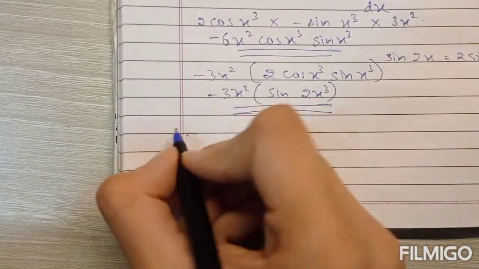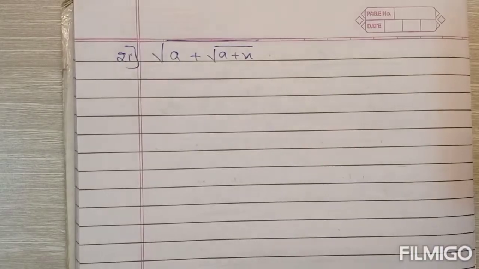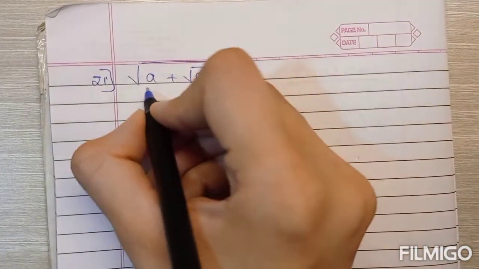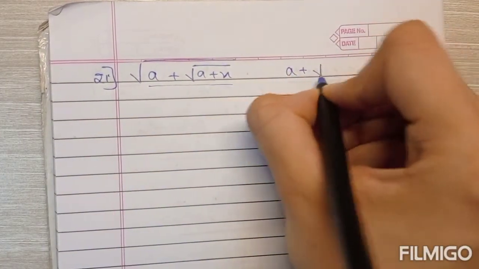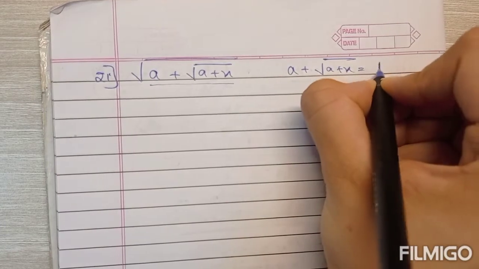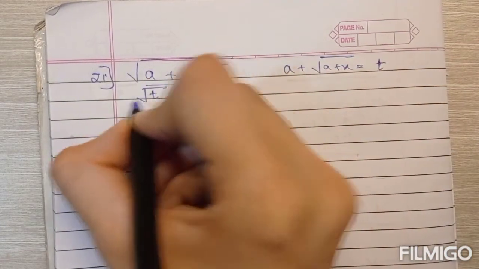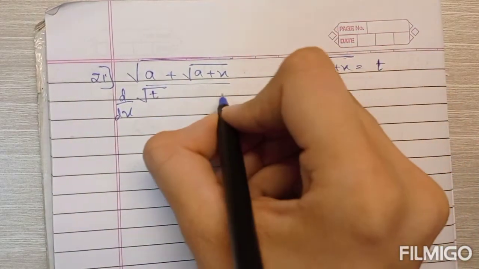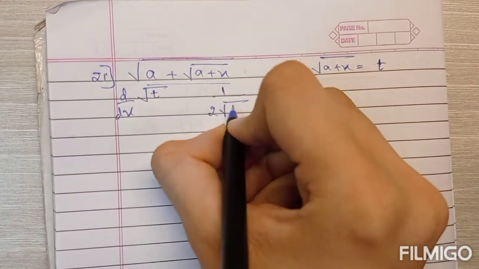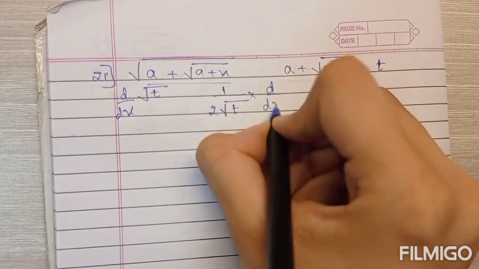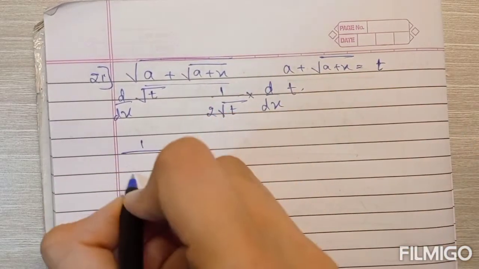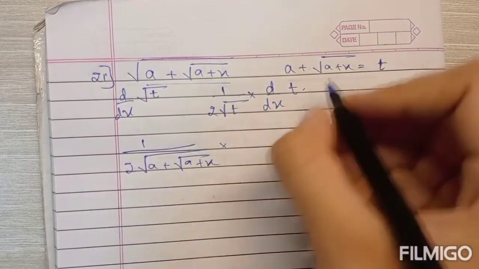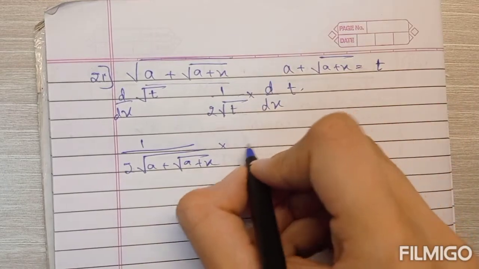Moving on to the 21st question. We have the differentiation of root a plus root a plus x. So again, we keep this as one term. So the differentiation of root t, we have to differentiate it with respect to x as stated in the question. So this is 1 upon 2 root t into the differentiation of t. So 1 upon 2 root a plus root a plus x into the differentiation of a plus root a plus x.